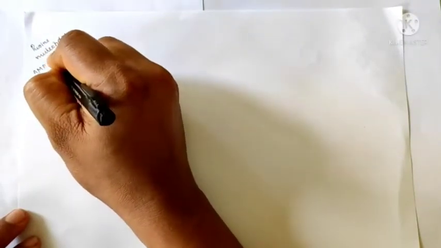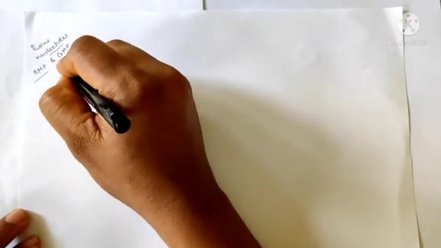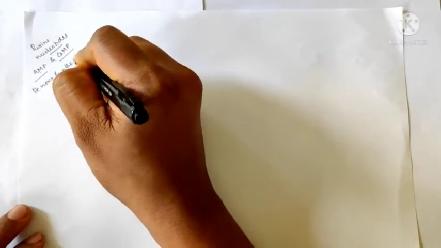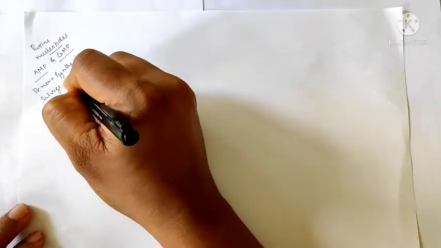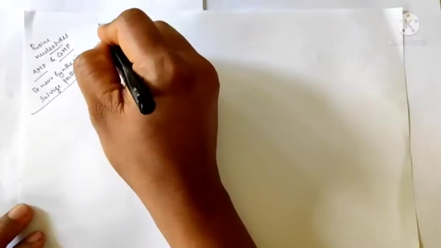Purine nucleotides mean adenosine monophosphate and guanosine monophosphate. Purine nucleotides are synthesized either by de novo synthesis or by the salvage pathway. First we will discuss de novo synthesis.